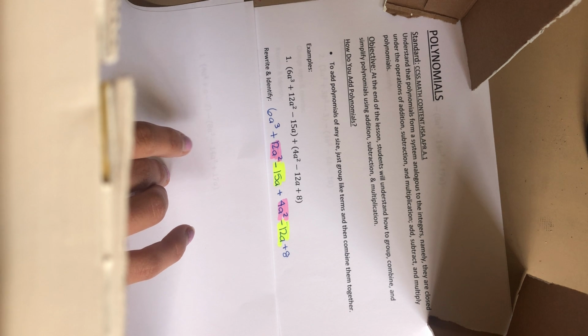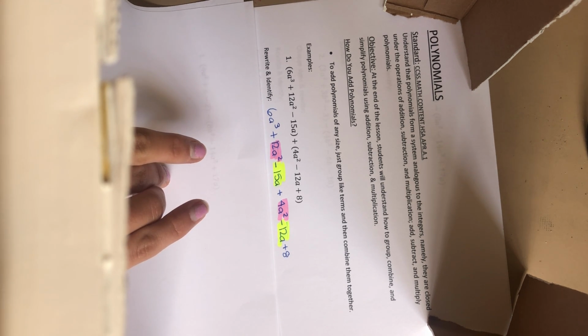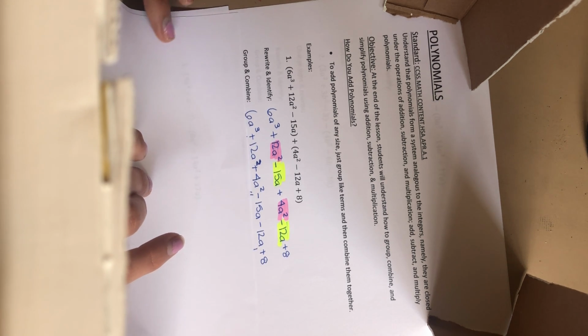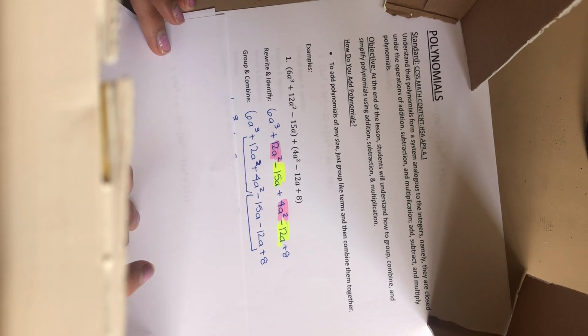So we're going to identify the 12a squared plus the 4a squared, as I have common terms, and the negative 15a and the negative 12a. Then we're going to rewrite this to group and combine these like terms. And once we add them together, we get our solution of 6a cubed plus 16a squared minus 27a plus 8. All right, so I'm going to let you do example 2 on your own, and then we'll meet back to make sure that we did this correctly.